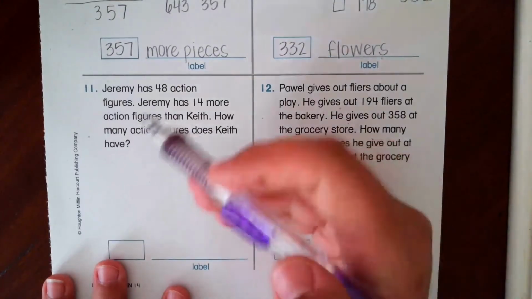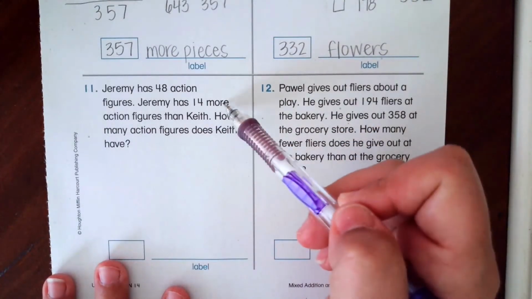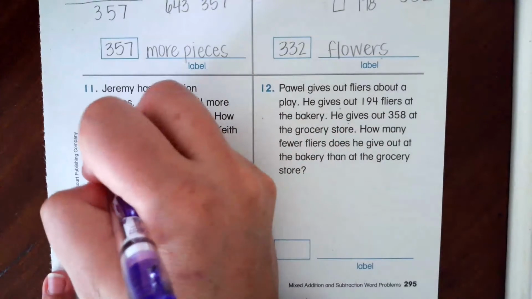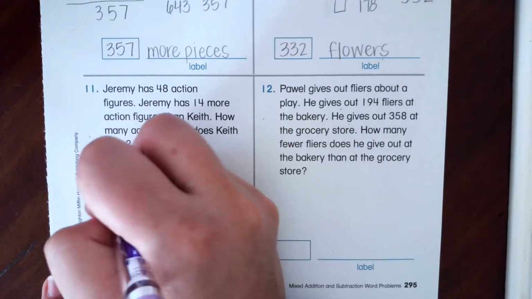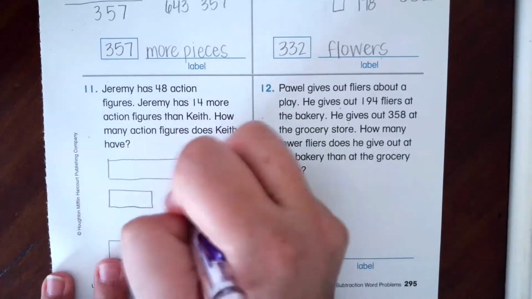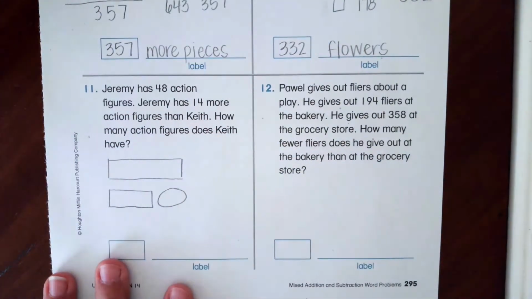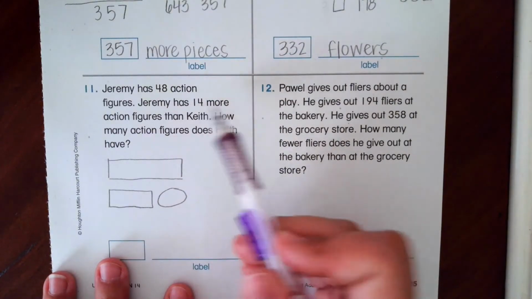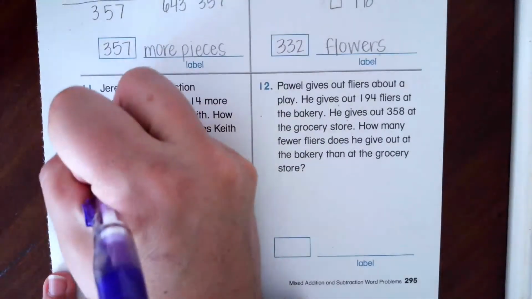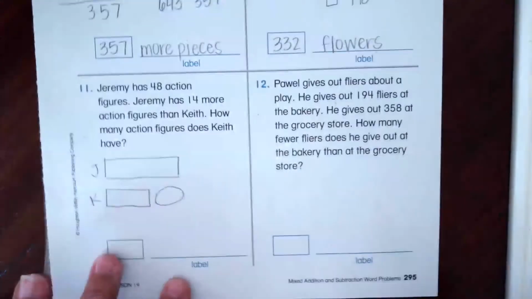So we have two people. We have the word more. This is definitely comparison bars. So that will be our picture for this problem. And we have Jeremy and Keith. And we know that Jeremy has 14 more, so he goes on top and K goes on bottom.